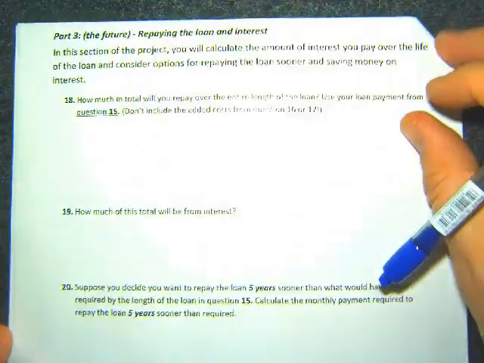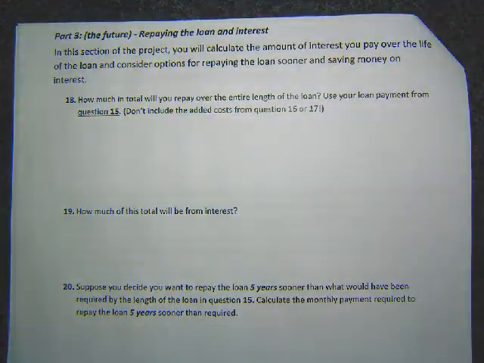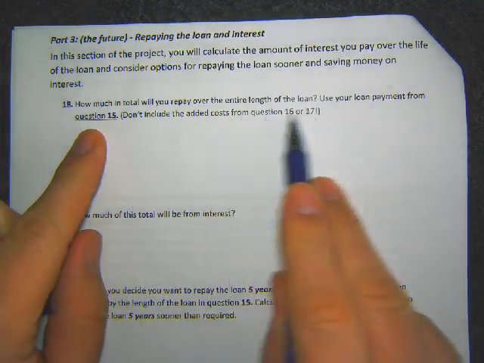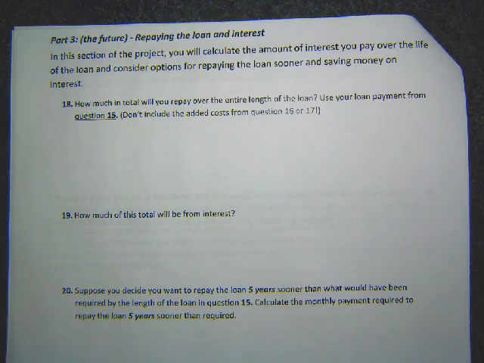Last part of this project is looking at paying it back. So we're going to go back to that amount from question 15. Don't worry about the added costs we looked at in 16 or 17. We're just worried about the mortgage right now, and we're ignoring the insurance and taxes. We just want to pay that mortgage.